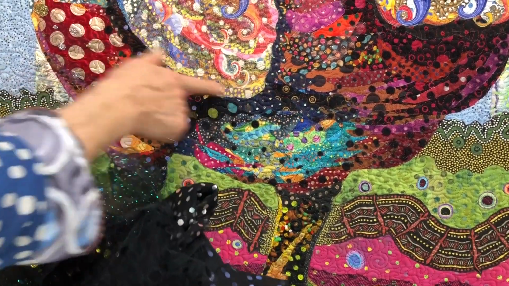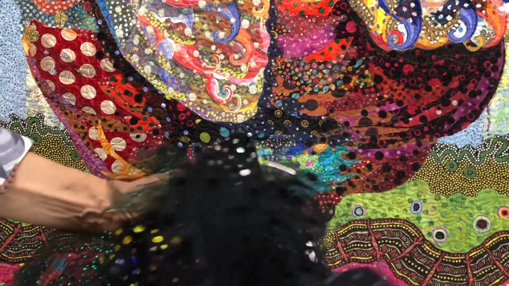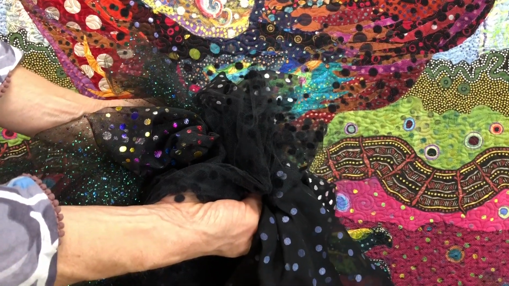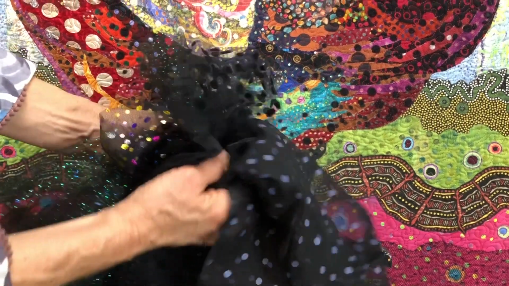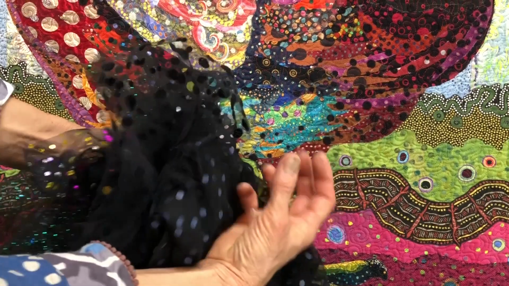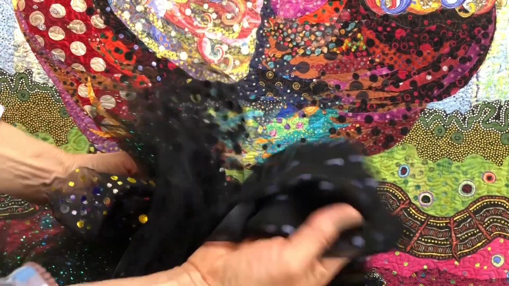Under the light colored wing, there's a lot of shadow. And I used a lot of these black netting and tulle sorts of fabrics to go over the existing fabric pieces to add more detail, more shadow to different areas.